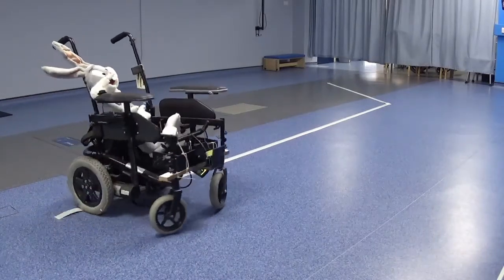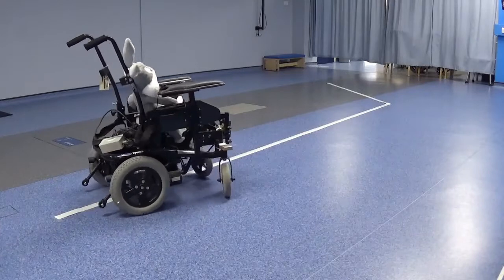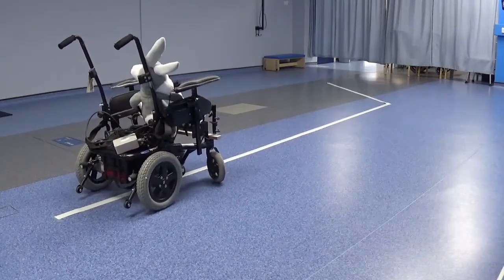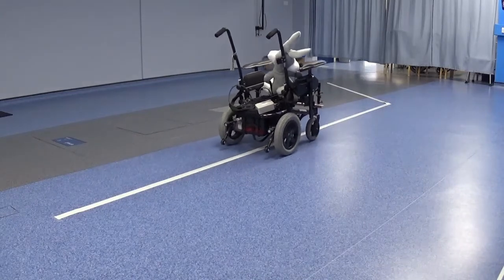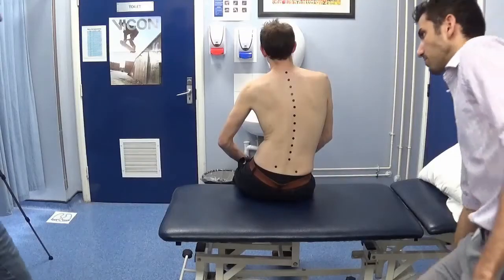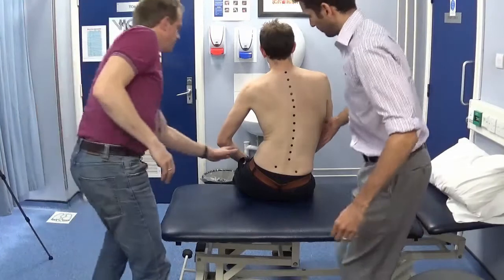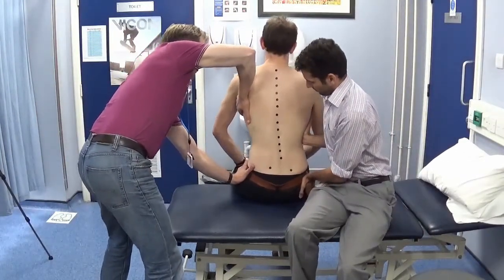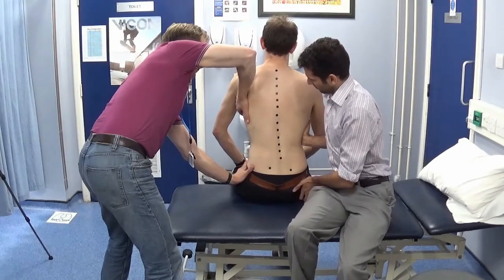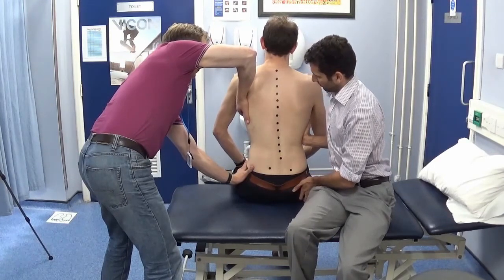It is possible to develop a system which requires almost no input from the user. At a simple go command, this wheelchair will follow a reflective line that is laid out on the floor. Some people with limited ability to move around can develop very complex postures. Sometimes these can be corrected. However, if the posture is fixed, attempts can be made to manage the posture, hopefully preventing it changing even more.